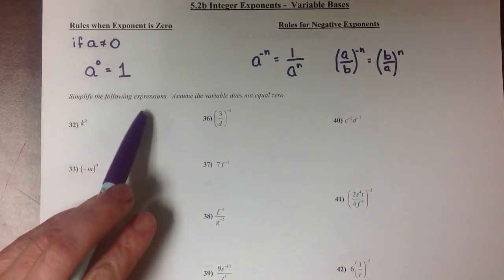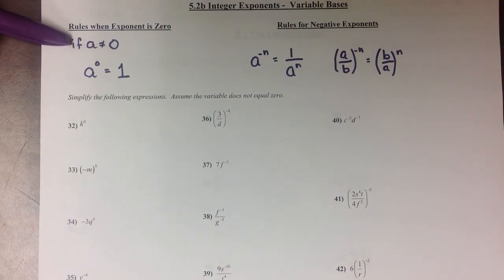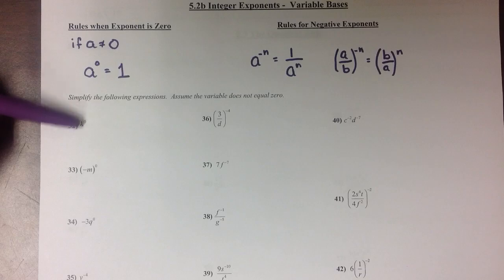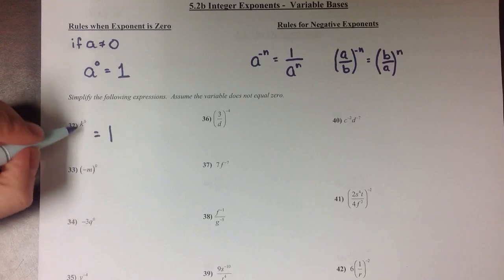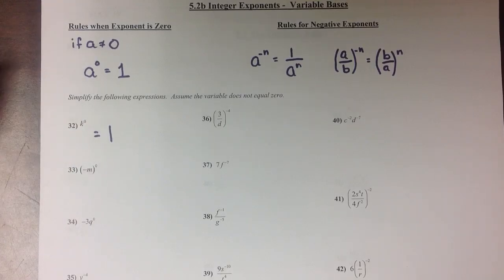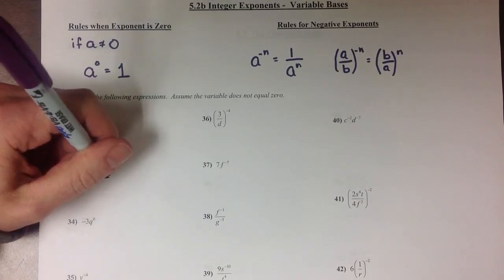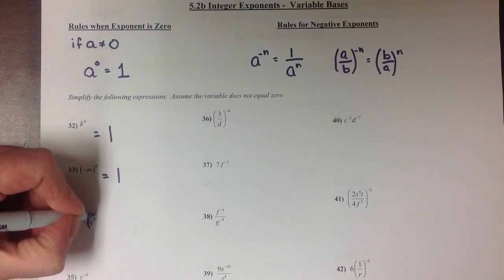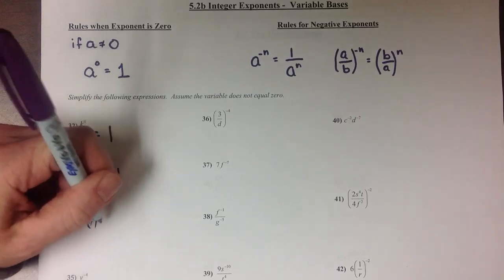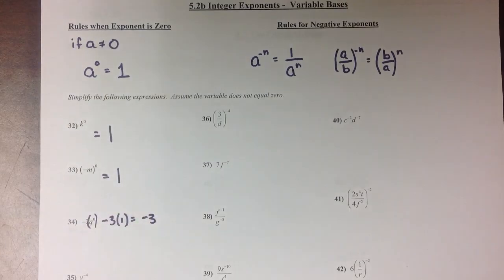In our examples, they tell us to assume that the variable is not equal to 0. So all of these are going to meet this case requirement of a not being equal to 0. So if we look at k to the 0 power, just like 3 to the 0 power was equal to 1, k to the 0 power is also equal to 1. Negative m, since the negative is getting raised to the power also, is going to be equal to 1. Here, only the q gets raised to the 0 power. So we end up with negative 3 times 1, which is negative 3.